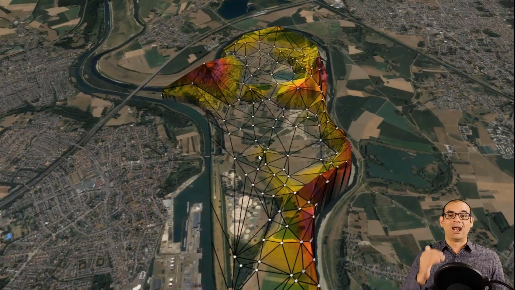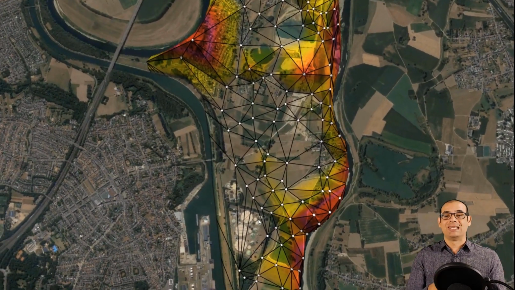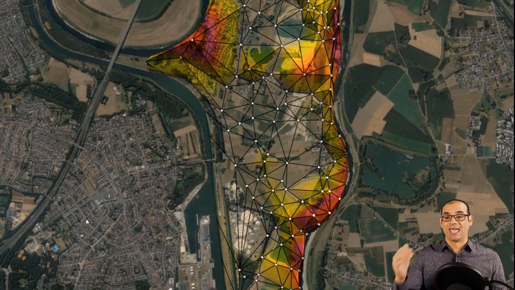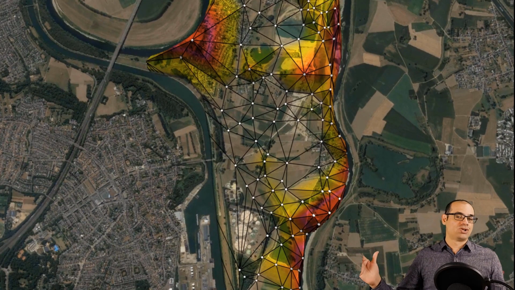What we are going to learn is how to compute the TIN interpolation in QGIS. Okay, let's get started.